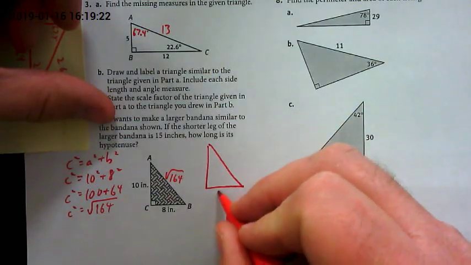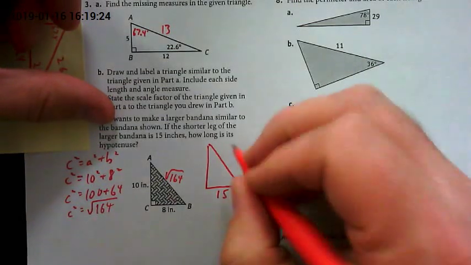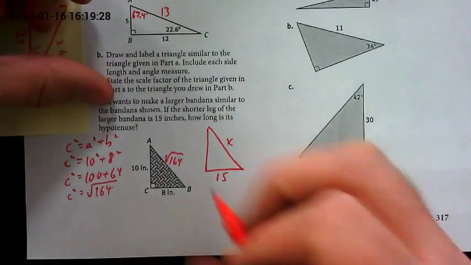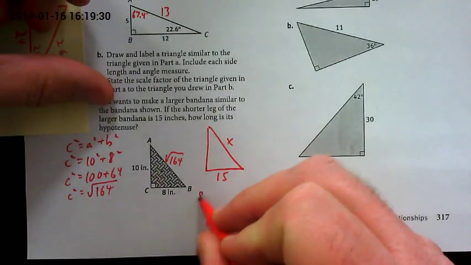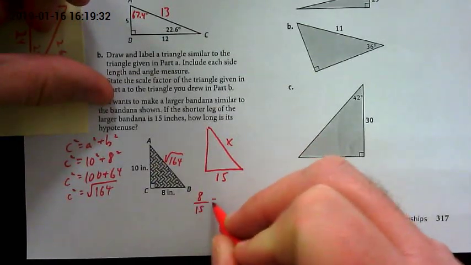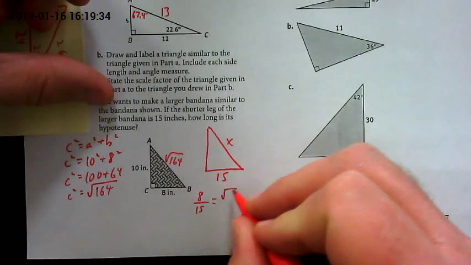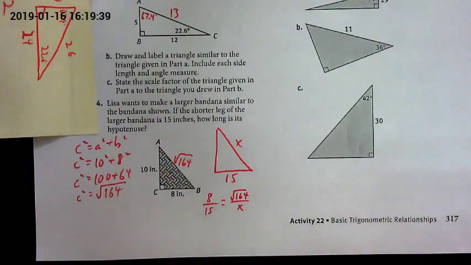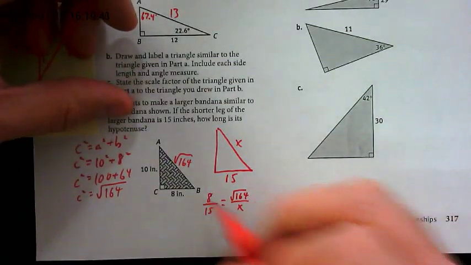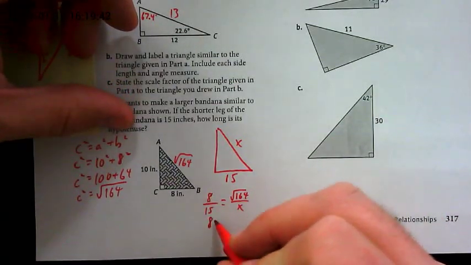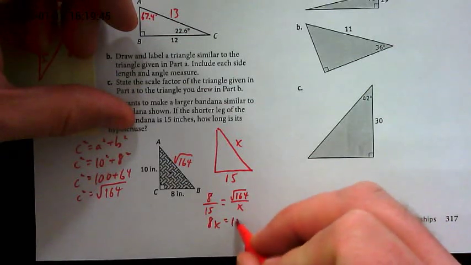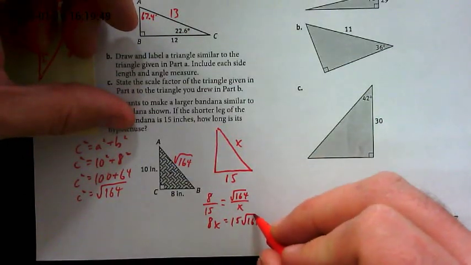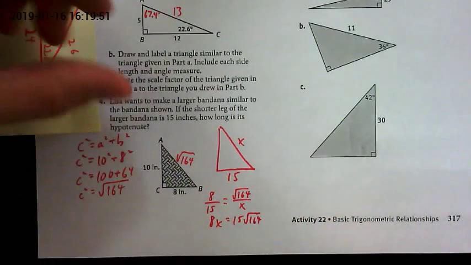they said that this side is going to be 15, right? I'm looking for the hypotenuse. So if I set this up using similar triangles, I can do 8 over 15 equals the square root of 164 over x. Cross multiply and solve. 8 times x is 8x. This is going to be 15 radical 164. And then divide off the 8.